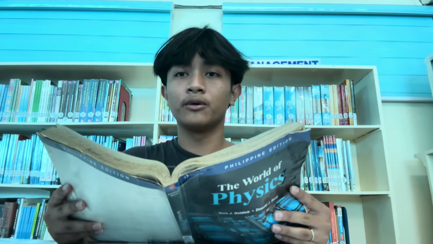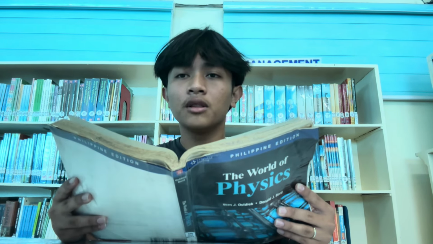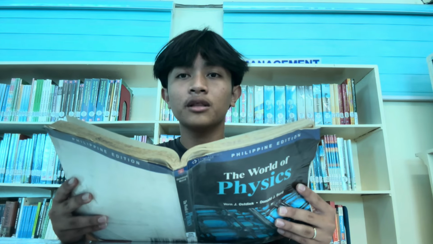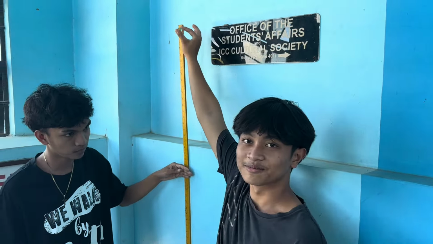Have you ever wondered what would happen if we drop a marble from a certain height, like 2 meters, and then double the height to 4 meters? Will the time it takes to reach the ground also double? To answer that question, we're gonna conduct an experiment. We're gonna drop this marble from a height of 2 meters.